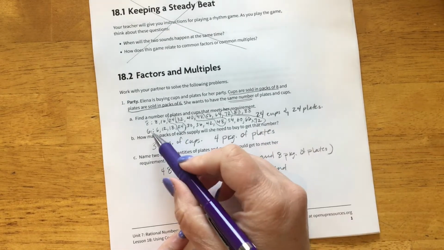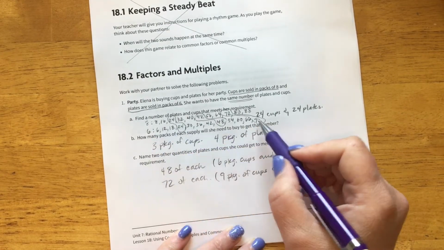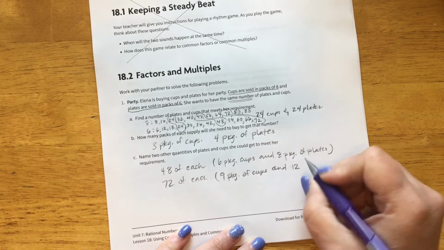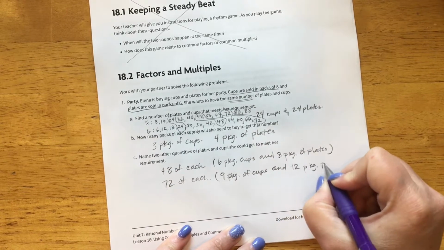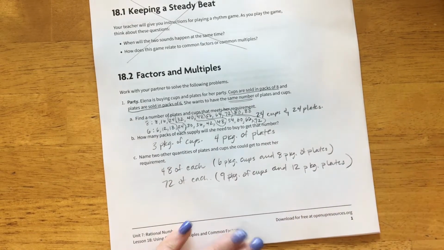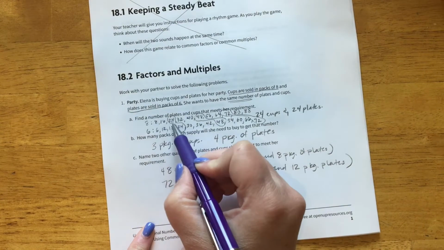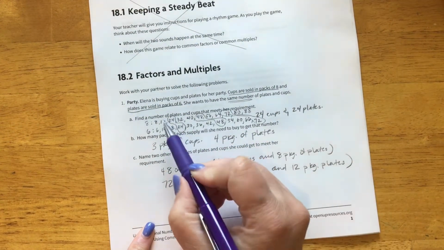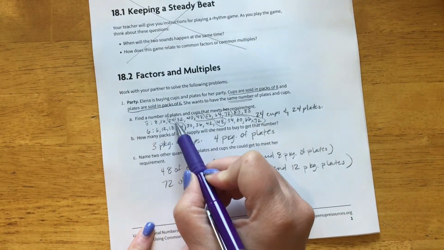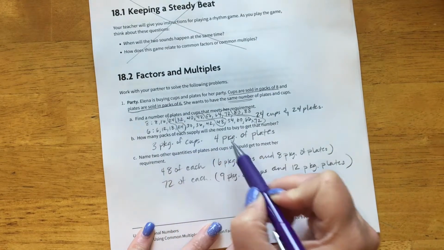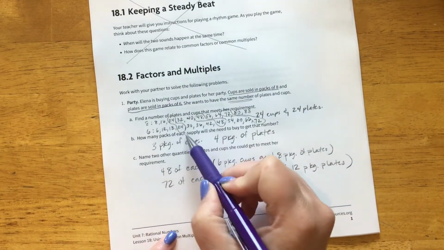And to get packages of 6 into 72, that's 12 packages of plates. See how I figured each of those out? And by the way, an easy way to figure out what these numbers are too is to count how many over it took, right? 1, 2, 3, that's 3 packages. 1, 2, 3, 4, that's 4 packages. See how I did that for the first one?